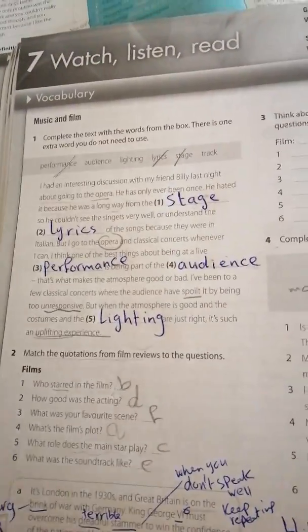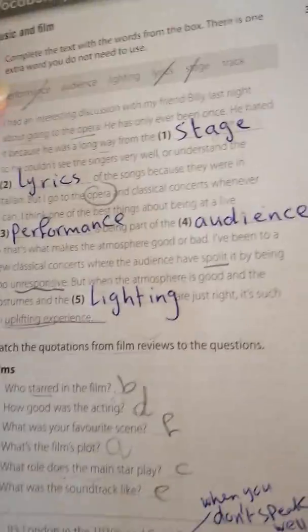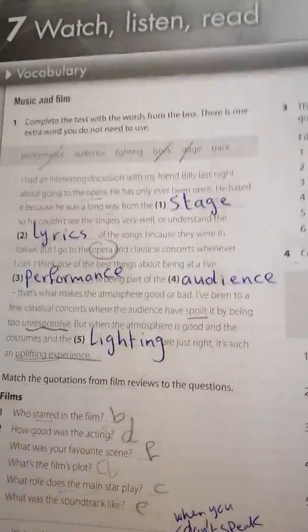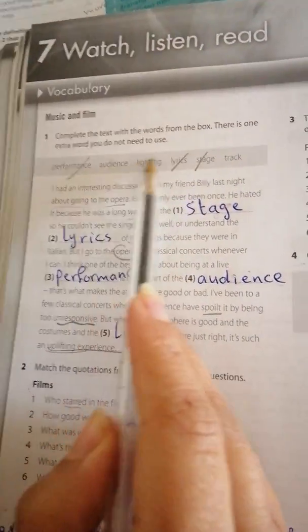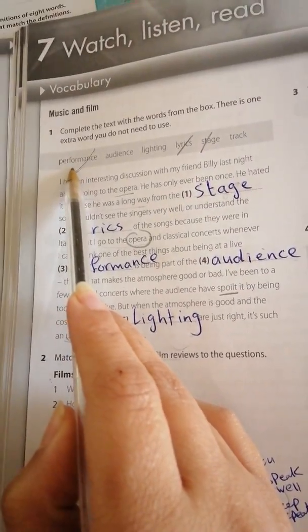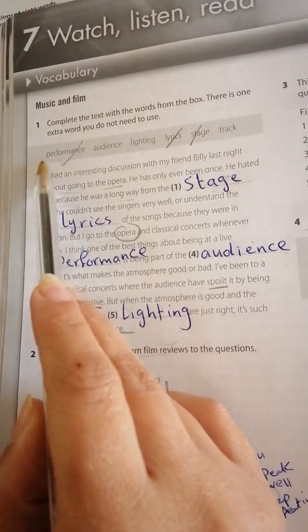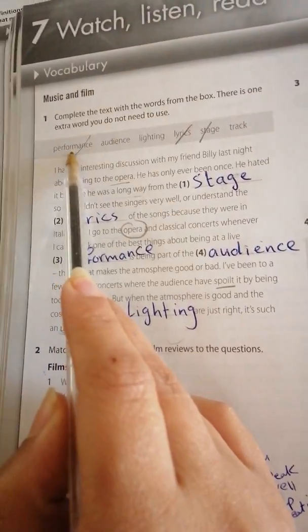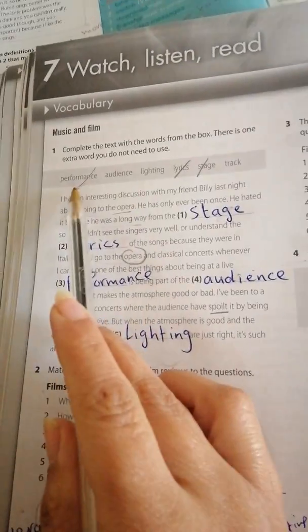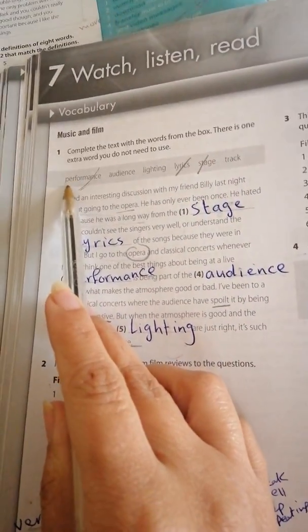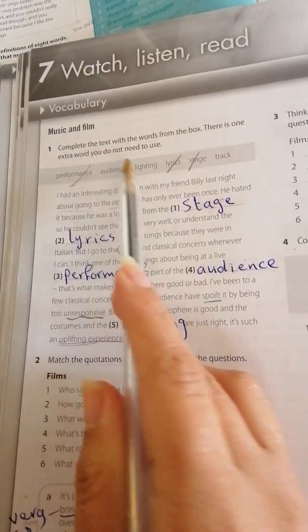What we have to do is to fill in the blanks with the missing term or the missing word. First of all, we need to make a quick review of each one. The first one is performance. Performance, which means what? A show, an acting show, a musical show, a painting show, a costume show. This is performance.